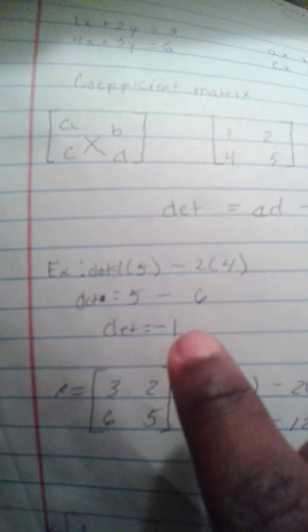No, you're not adding them, you're multiplying them. You multiply them together. When two numbers are close together like that, that means multiplication. So this will be 1 times 5 equals 5, and then 2 times 4 equals 8. And then you bring those down, and 5 minus 8 equals -3. Okay? You got that? That's how you find the determinant.